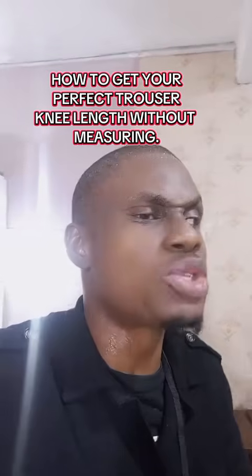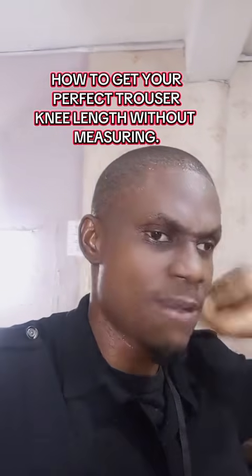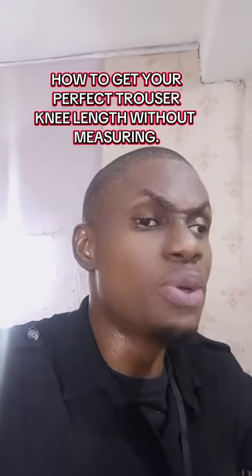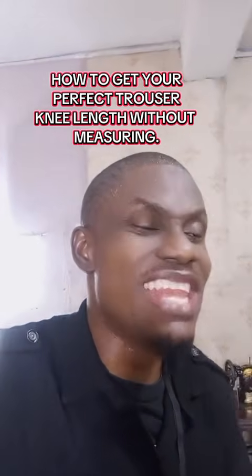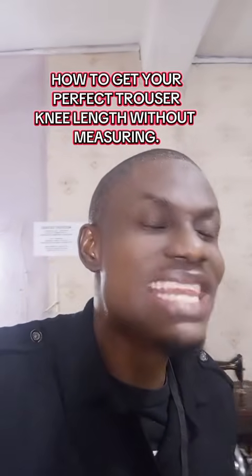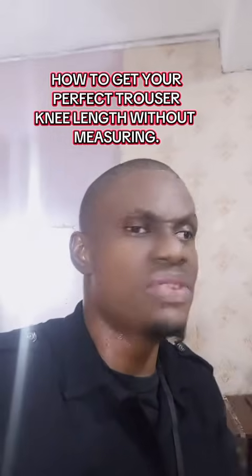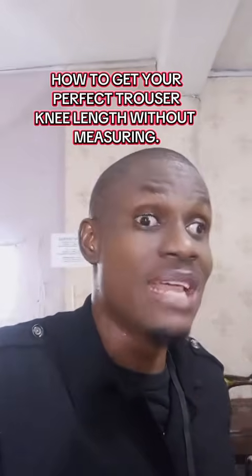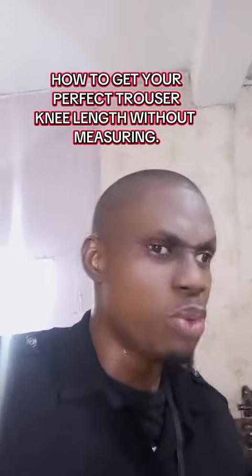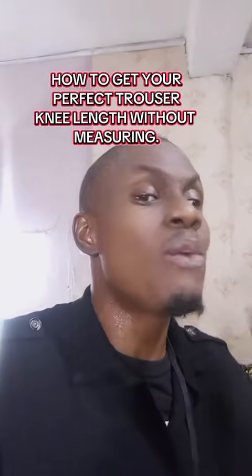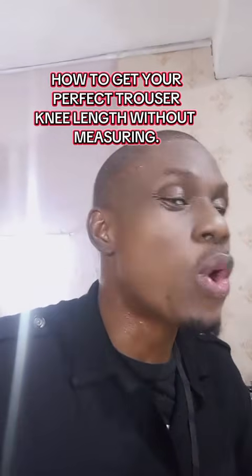Now, let me talk about the other individuals: the people whose measurement from their waist to their knee is exactly the same as from their knee to the ankle. Their formula is very simple. Their formula is the trouser length divided by 2, since they are both equal. So just divide by 2. Why are those other ones divided by 2 plus 2?